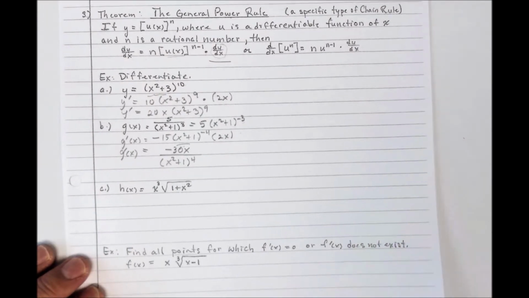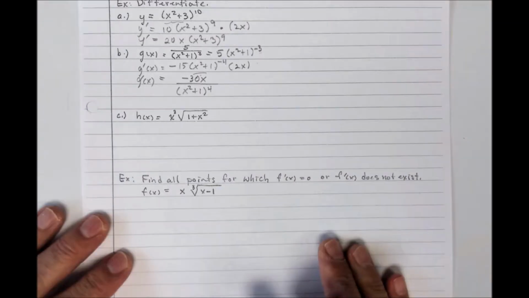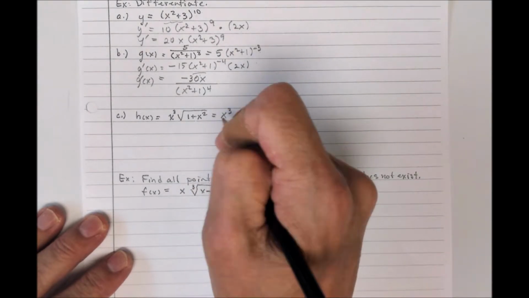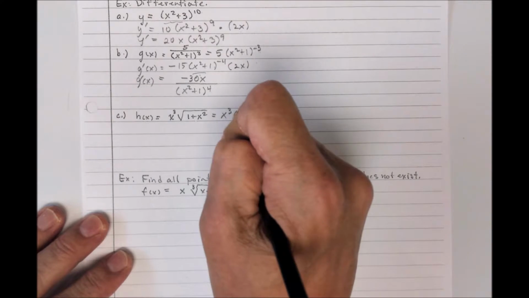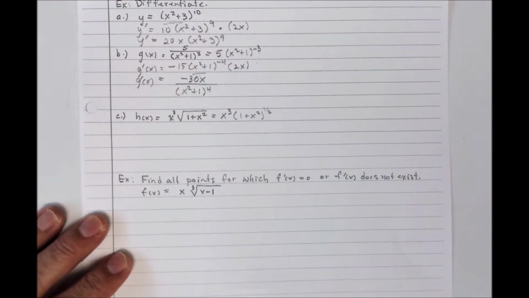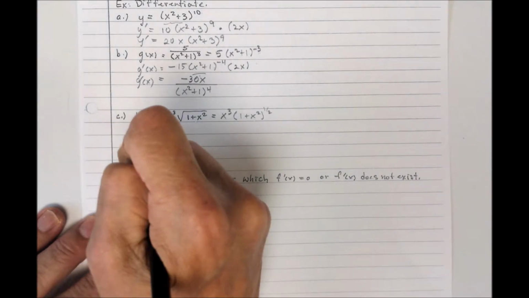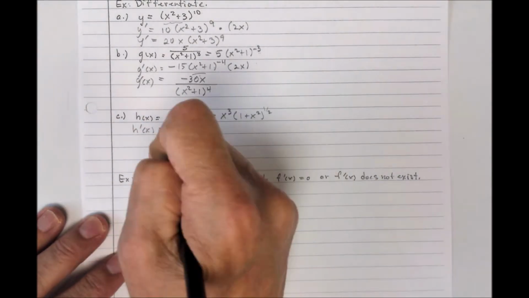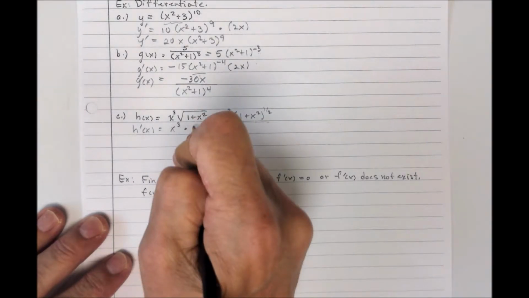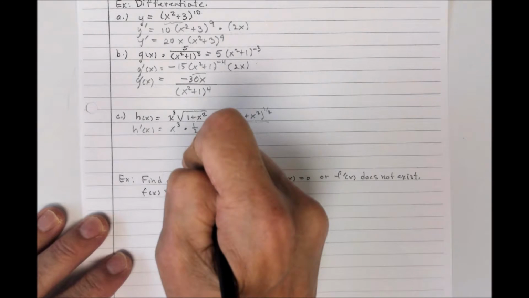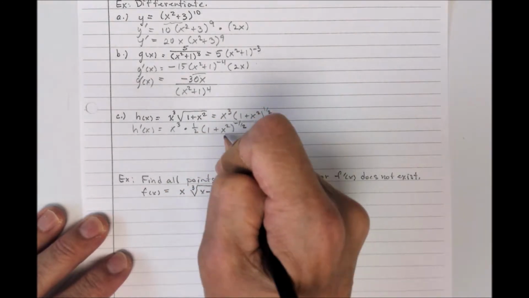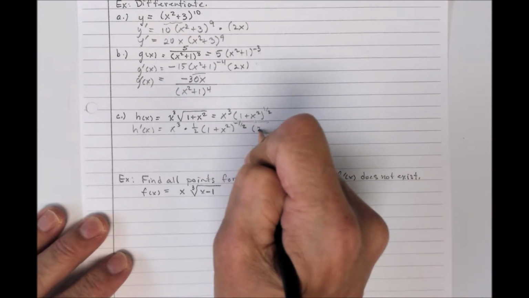This third example here is going to use the general power rule, but it's also going to use the product rule, because this is the product of x to the third and the quantity 1 plus x squared to the 1/2 power, so that I can use the general power rule. H prime of x is equal to the first one, x to the third, times the derivative of the second. Here's the general power rule. So this would be times 1/2 times the quantity 1 plus x squared to the negative 1/2 times the derivative of 1 plus x squared, which is 2x.